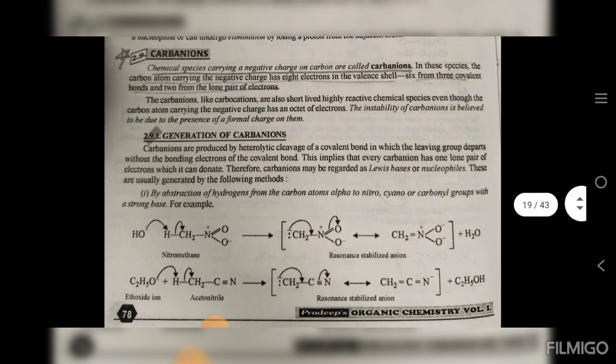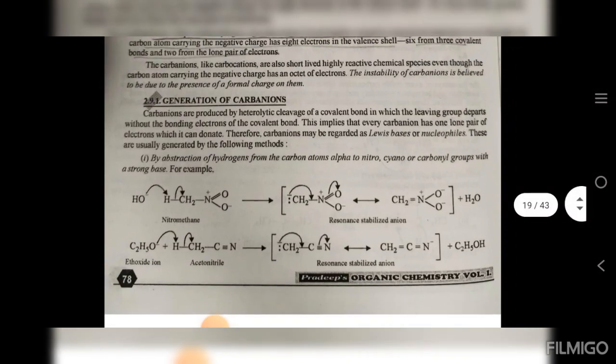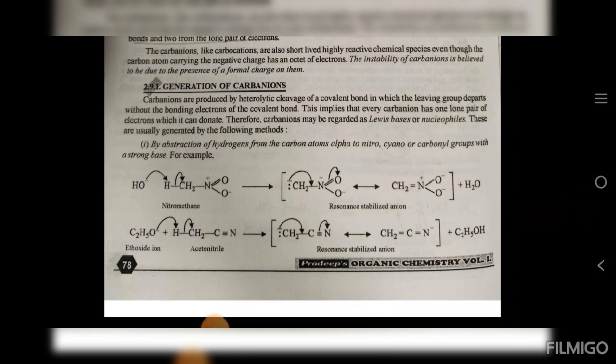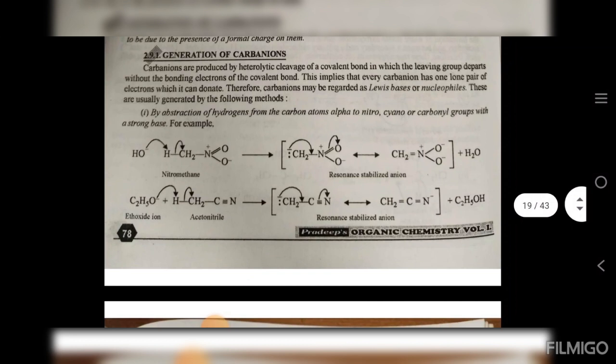Carbanions. Chemical species carrying a negative charge on carbon are called carbanions. In these species, the carbon atom carrying the negative charge has 8 electrons in the valence shell, 6 from 3 covalent bonds and 2 from the lone pair of electrons. Carbanions, like carbocations, are also short-lived, highly reactive chemical species, even though the carbon atom carrying the negative charge has an octet of electrons. The instability of carbanions is believed to be due to the presence of a formal charge on them. Generation of carbanions.